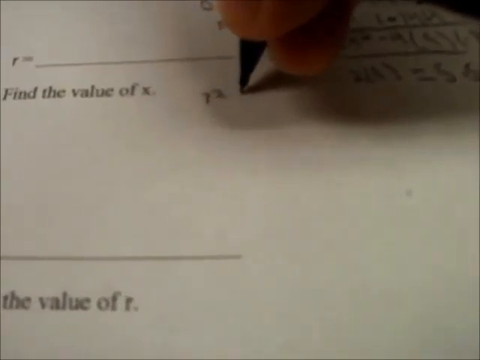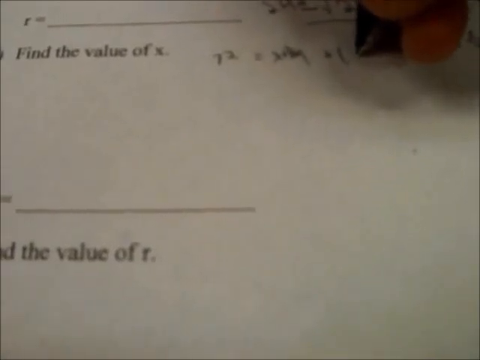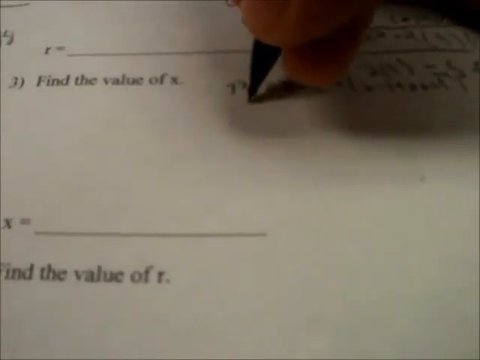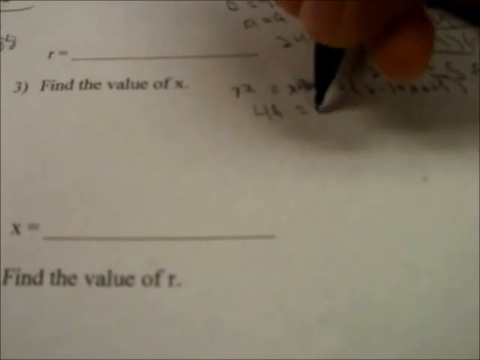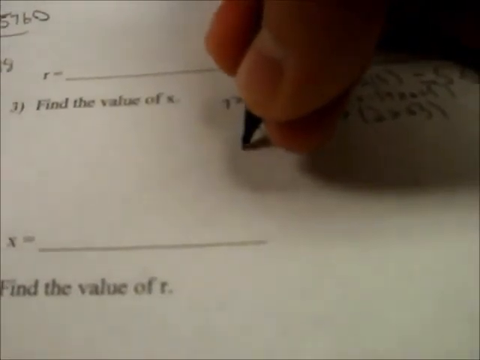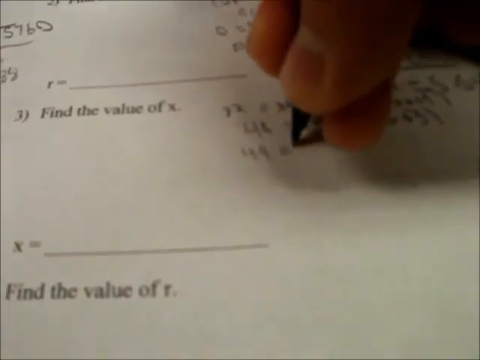For question 3, we want to find the value of x with a tangent line and a secant. So the first thing we want to do is take 7 squared equals (x plus 4) times the parentheses (x minus 1 plus x plus 4). So you want to solve for the ones, to get 49 equals (x plus 4) times (2x plus 3).